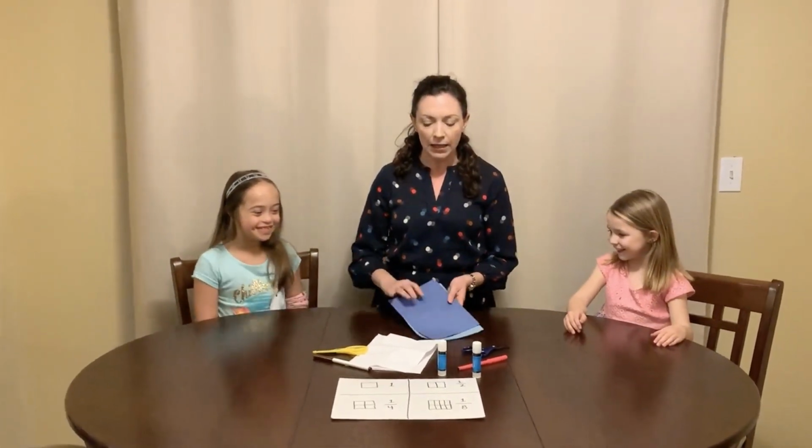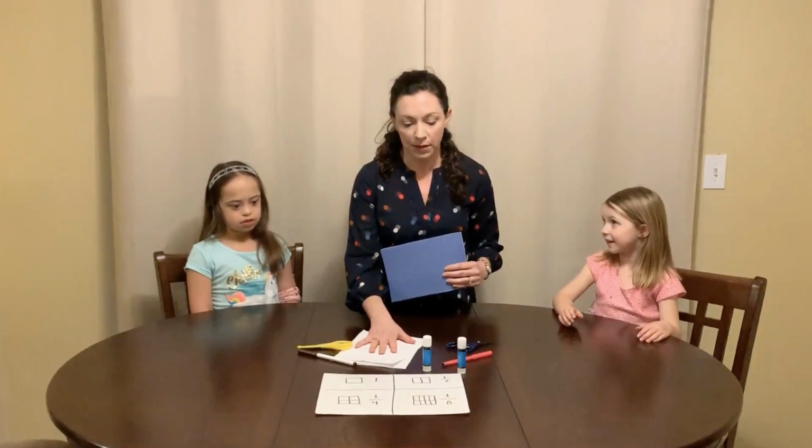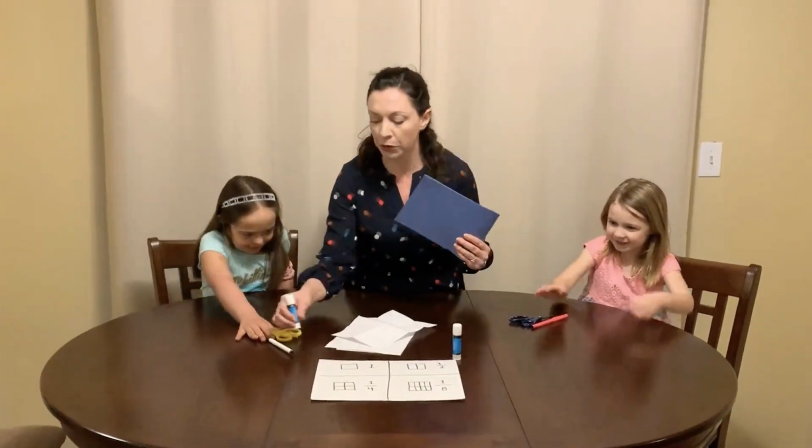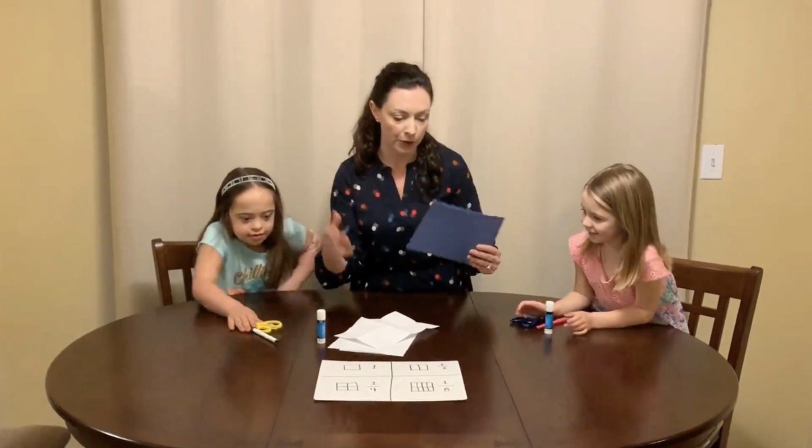So what you're going to need for this activity is, I like to use blue paper to represent the sky, white paper to represent clouds. Then you'll need scissors. If you don't want to use scissors or you don't have safety scissors, you could always tear up the paper. And then something to put the paper onto your sky scene. So we're going to use glue sticks. You could use glue dots, tape, whatever.